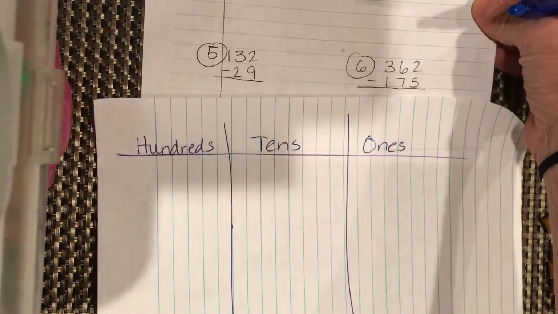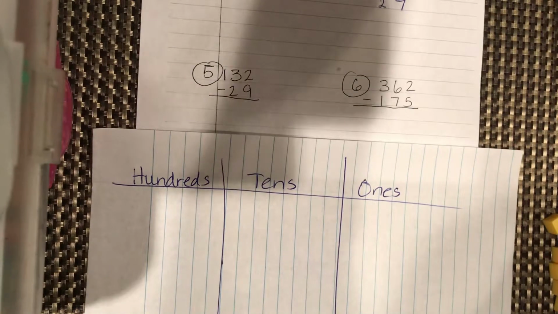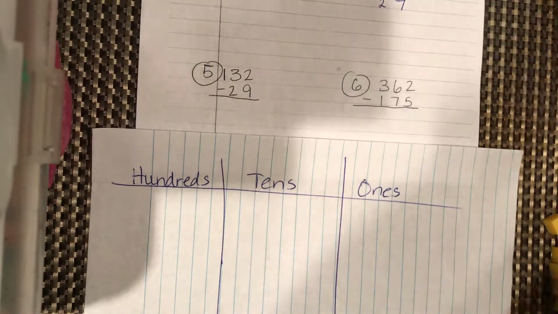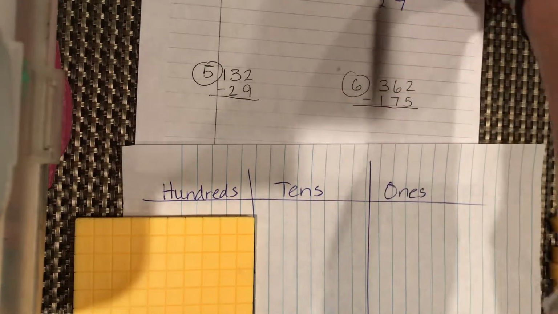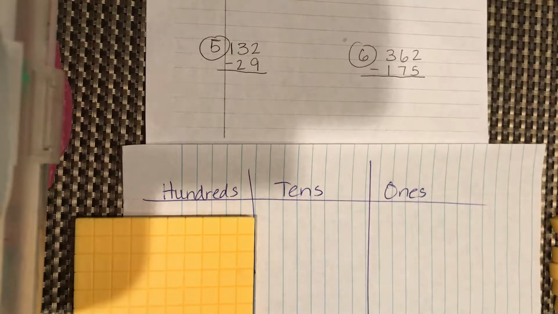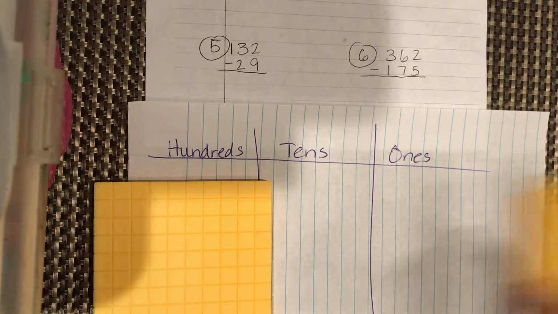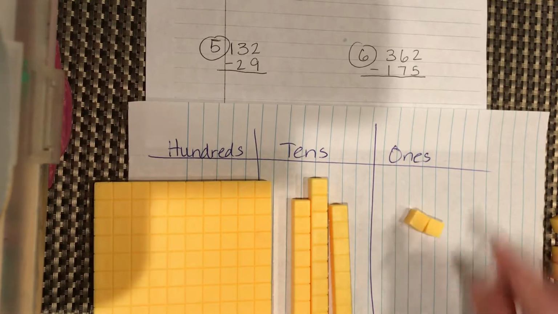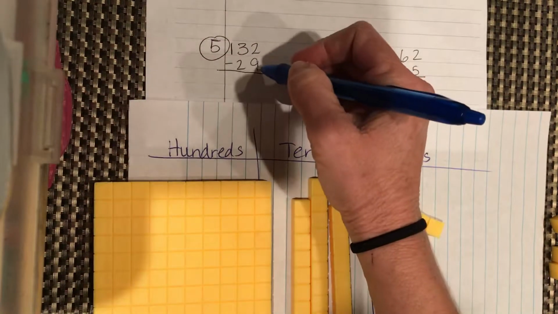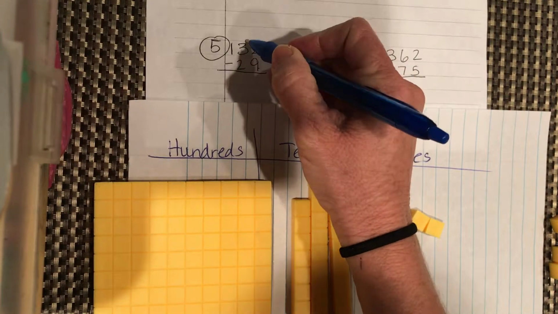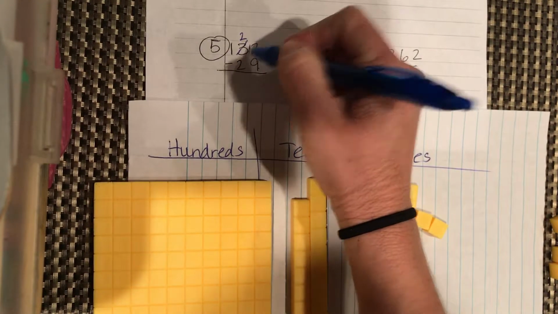Let's take a look at the bottom here. Okay, 132 minus 29. So I have 100, which is 10 tens put together. Okay, 100, 3 tens, and 2 ones. I'm going to ignore my hundreds and my tens. 2 minus 9. I have more on the floor. I must go next door and get 10 more. So I'm going to take away one of these tens and stick it in front there, which leaves me with 12.